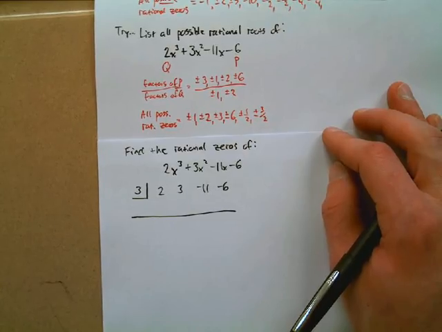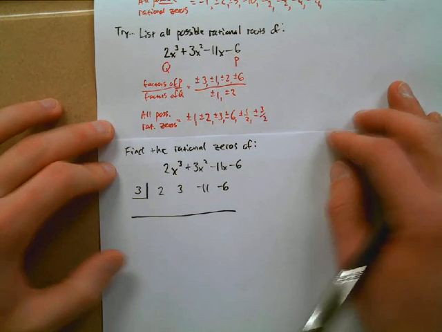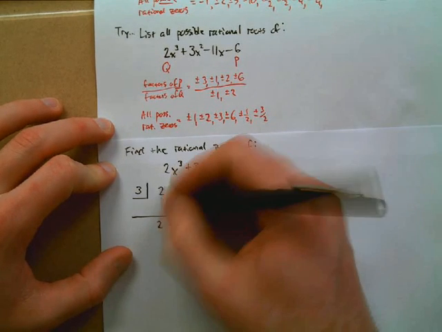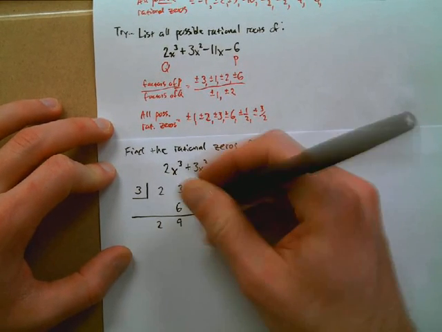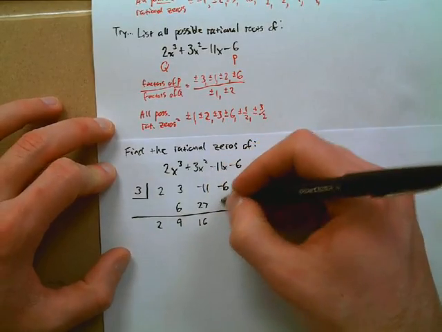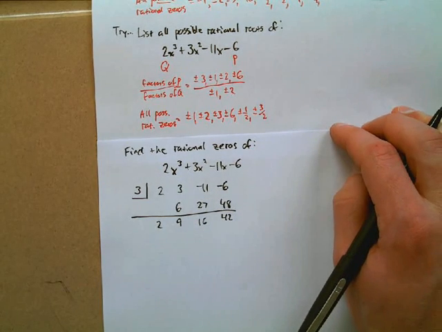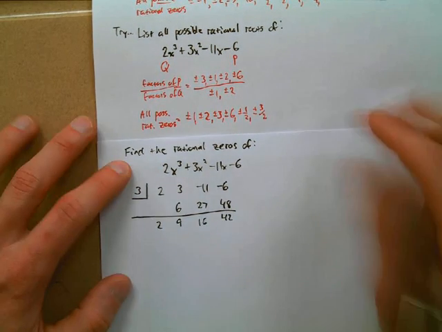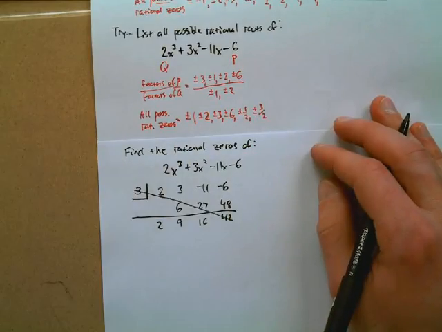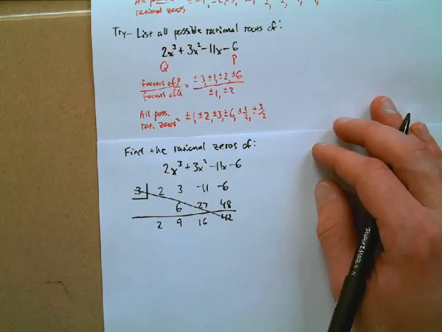So, okay, let's see here. Bring down the 2, 6, 3 and 6 is 9, 9 and 3 is 27. That's going to give us 16. 16 and 3 is... Okay, so it didn't work. All right, we got a remainder of 42. Okay, good news. We now only have 2, 4, 6, 8, 10, 11 more things to guess. All right, Patrick, guess again, please. 2? All right. I hope you're right. Positive 2, right?